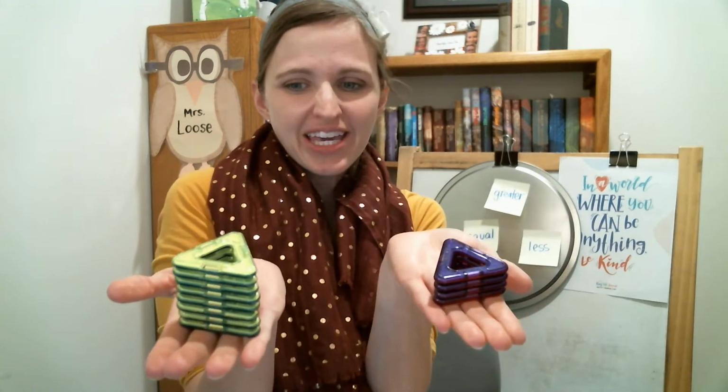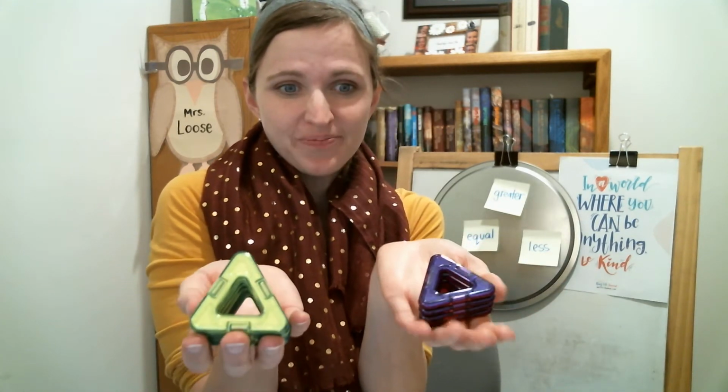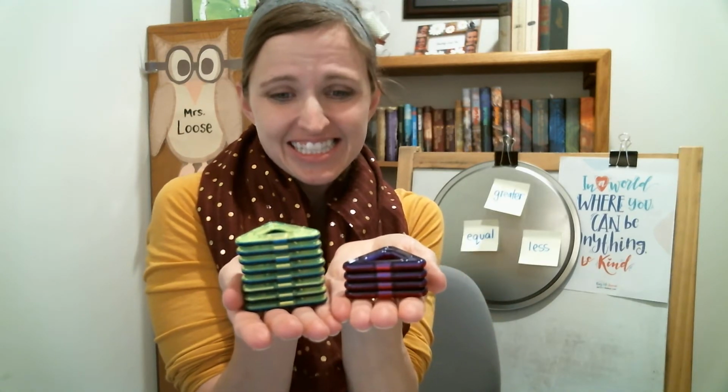Let's start with these. Sometimes when you compare two groups, it's easy to see which one is greater and which one is less. Like if you look here, which one is greater, yellow or purple? It's pretty easy to see that there is a greater number of yellows. Let's lay them out here so we can count them. I'm going to make lots of banging noises. Sorry, it's so loud. There's a lot of them.